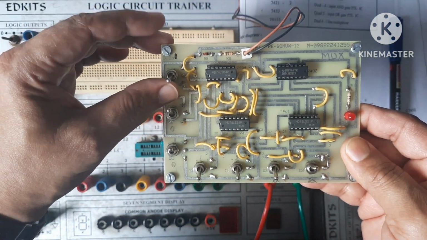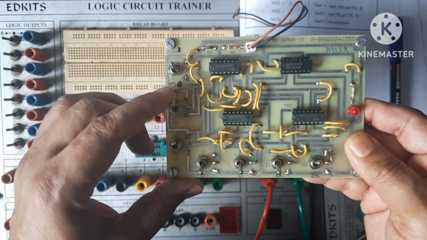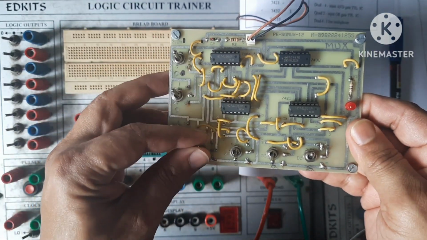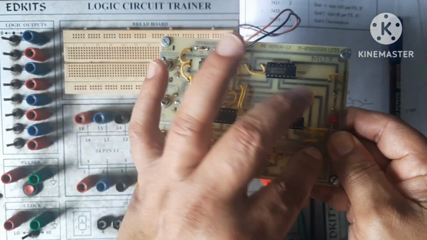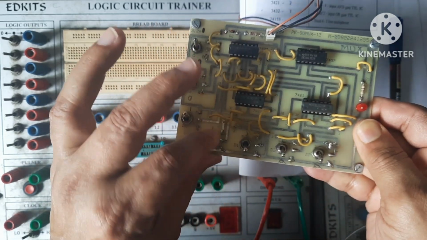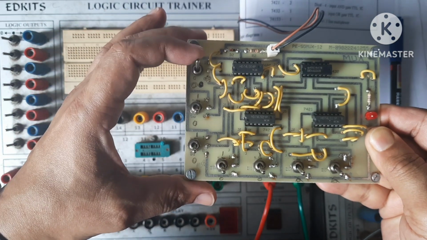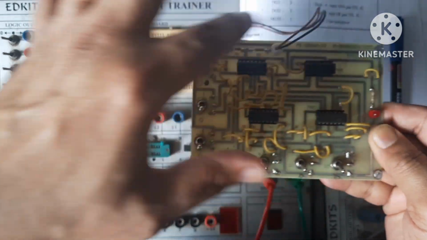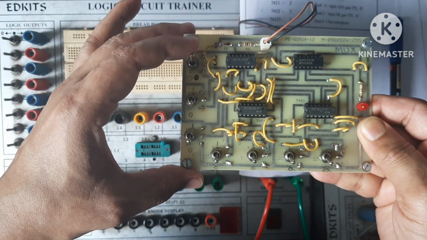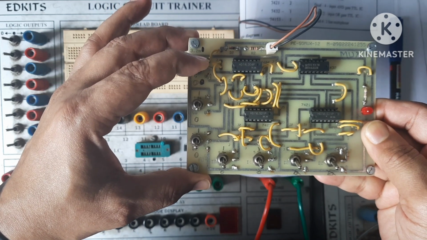If it is at high, output is always 0. See, no output. For making this enable, this should be 0.